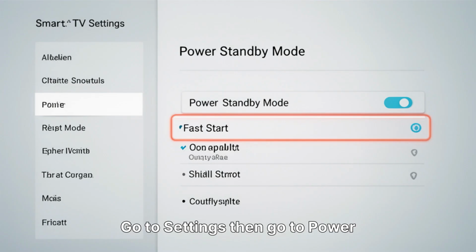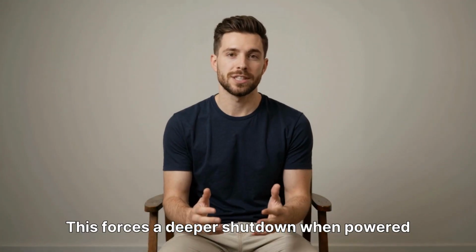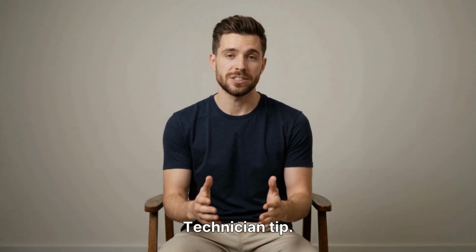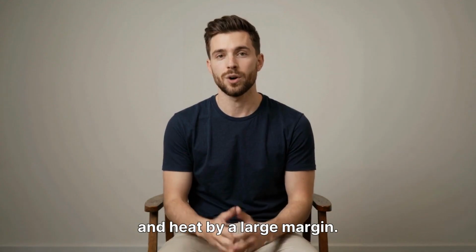Go to Settings, then go to Power, then go to Standby mode. If available, disable Fast Start or Instant On. This forces a deeper shutdown when powered off. Technician tip: this setting alone can reduce background traffic and heat by a large margin.